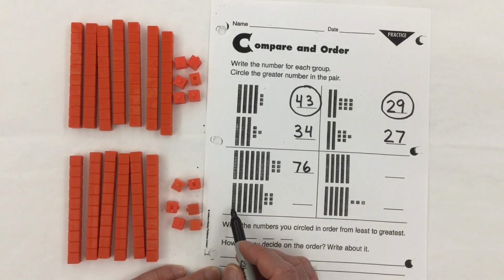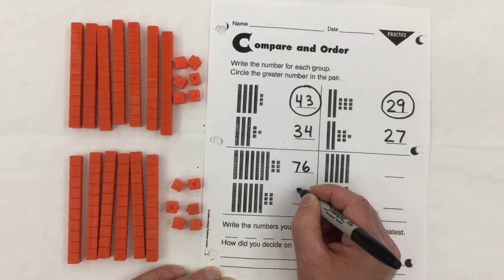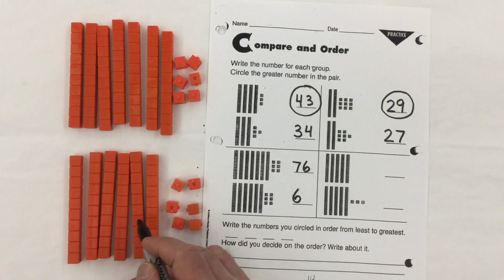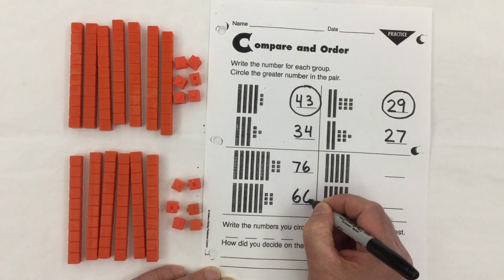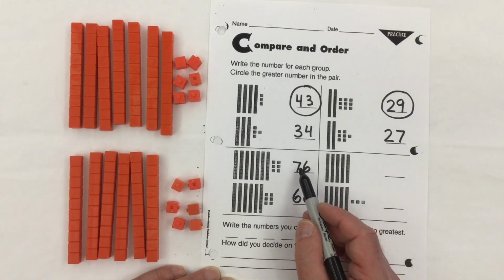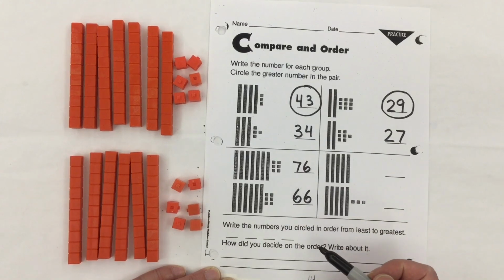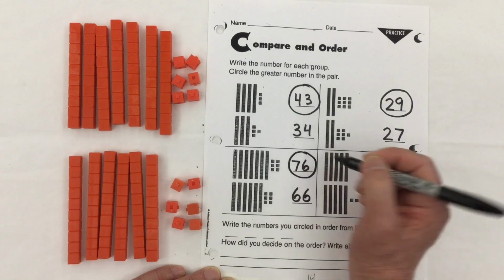Let's see what we've got here. 1, 2, 3, 4, 5, 6. 6 tens. And 1, 2, 3, 4, 5, 6 ones. So we have 66 and 76. Well, the greater number or bigger number is 76.